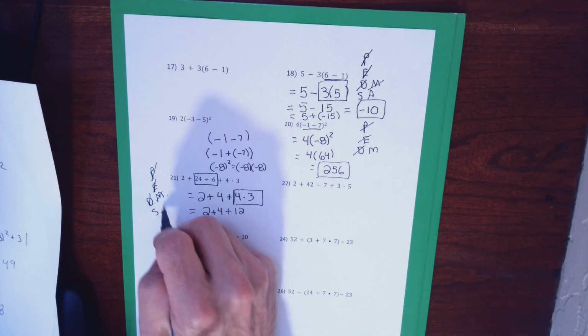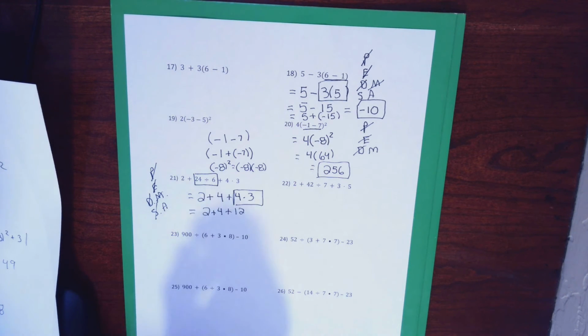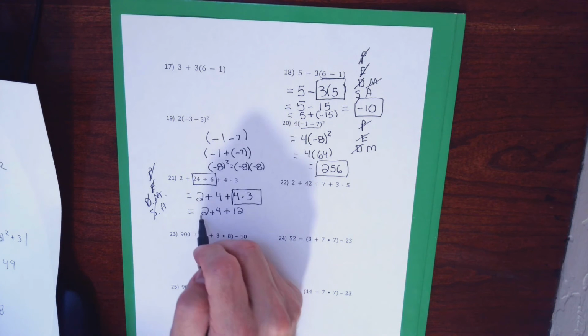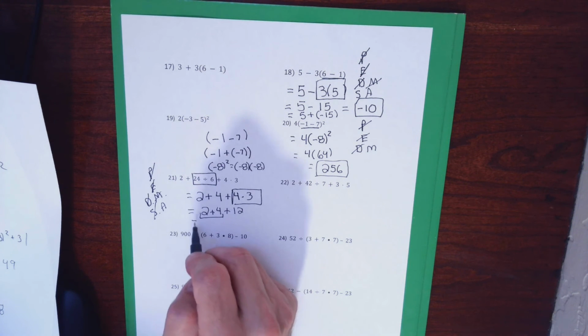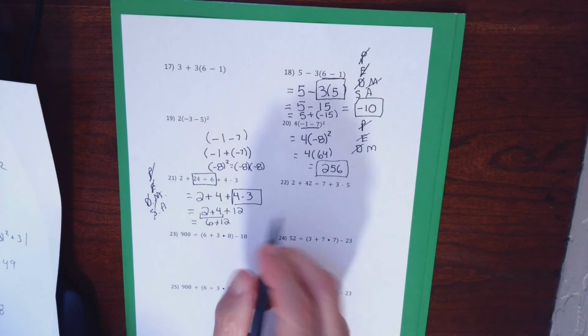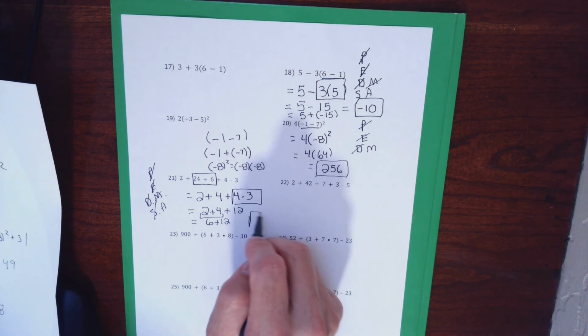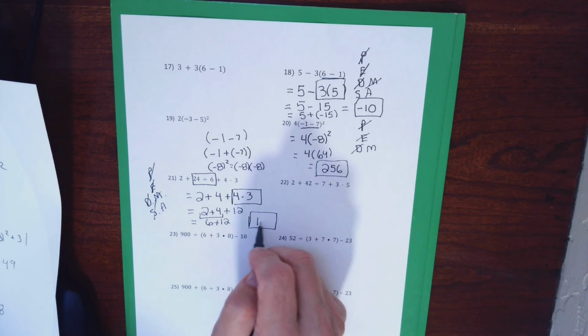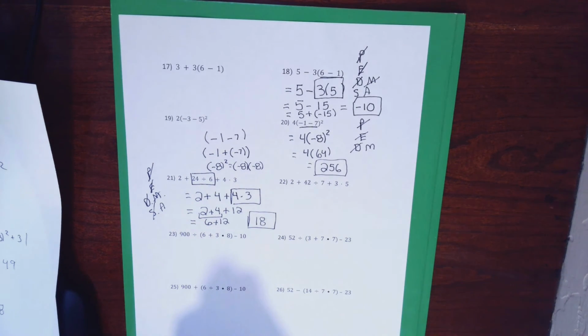Now I'm on to the subtraction and addition. There isn't any subtraction, so I'm just going to do the addition. I'm going to work from left to right. First I'll do 2 plus 4 is 6. And then I'll do 6 plus 12. And my answer to 21 should be 18.